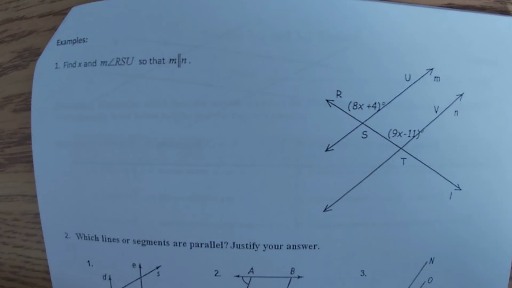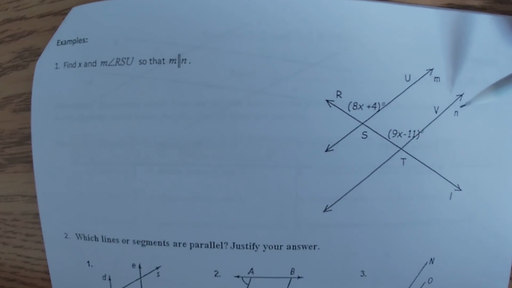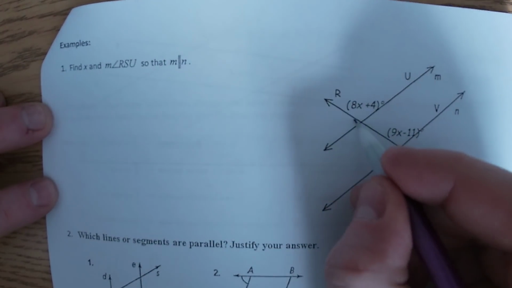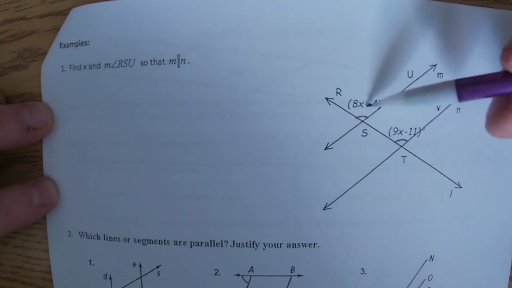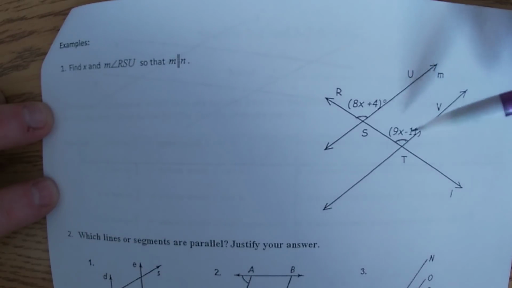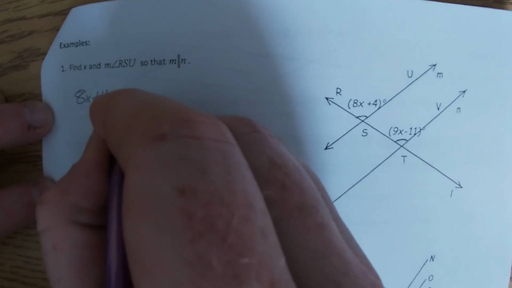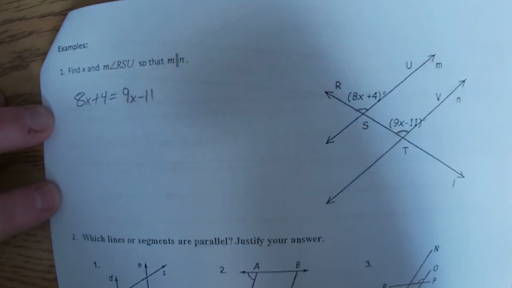Talking about example number 1, find x and the measure of angle RSU so that M is parallel to N. So it's not telling us that they are parallel, but we are assuming they are. That's the only way that we're going to be able to solve these. So if we are assuming that these two are parallel, it's talking about this angle here and this angle right here. We can say that these are corresponding angles, which means they have to be congruent. So that means that we can set those equal to each other. So we can do 8x plus 4 equals 9x minus 11.